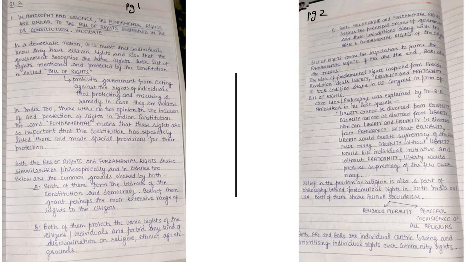So in a democratic nation, it is a must that individuals know they have certain rights. That is true. Okay, I have underlined democratic nation because it is possible only in a democratic nation where individuals are guaranteed their rights. And also the government should recognize. Now these are the features of rights. Okay, remember this. This is also common between fundamental rights and Bill of Rights. First, it should be a democratic nation. Only then you will be given your rights. Then those rights will be given to individuals. And the government has to recognize them. Government will have to recognize. Only then these rights will be protected.